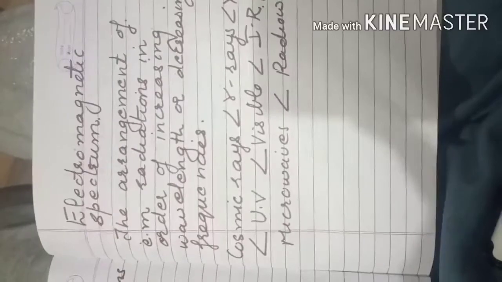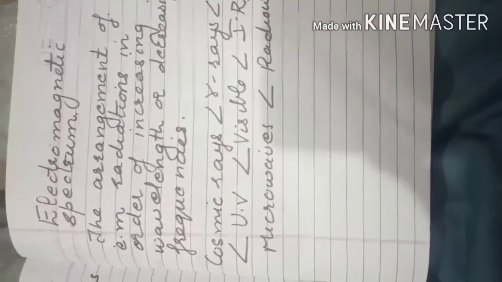In this spectrum, cosmic rays have the highest frequency and least wavelength, but radio waves have the maximum wavelength and least frequency. Since wavelength and frequency are inversely related, you know that c = nu lambda, so frequency and wavelength are inversely related.